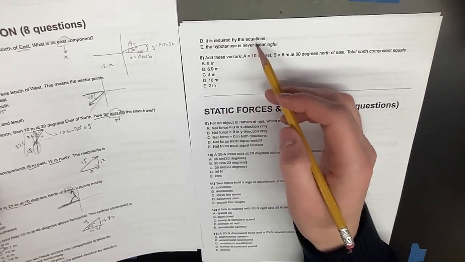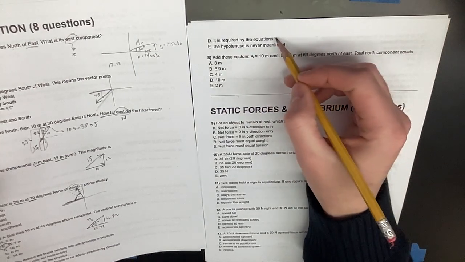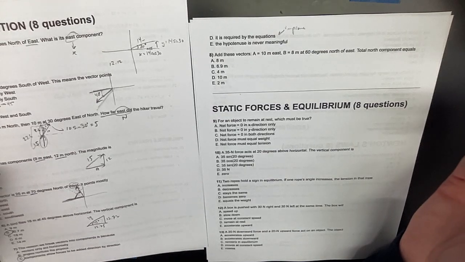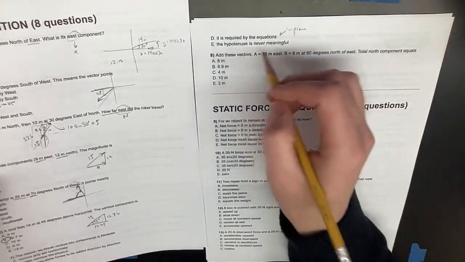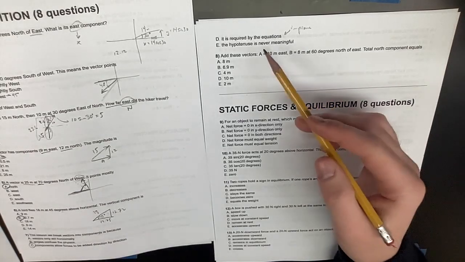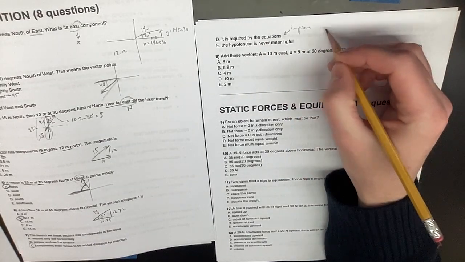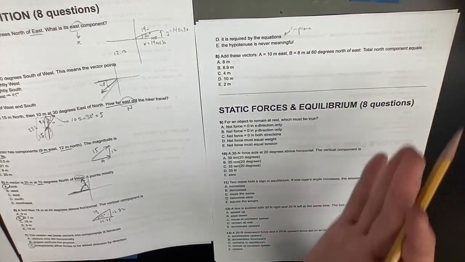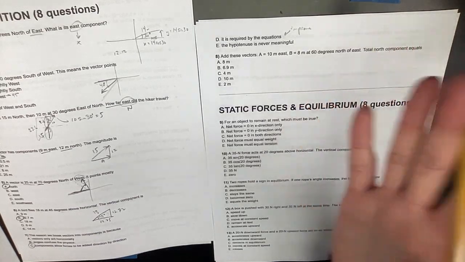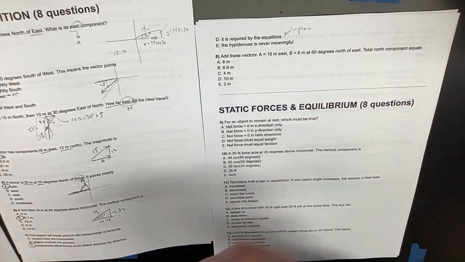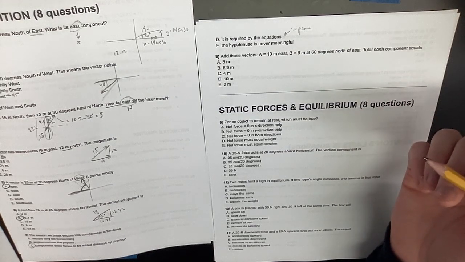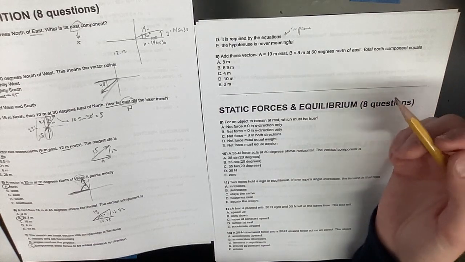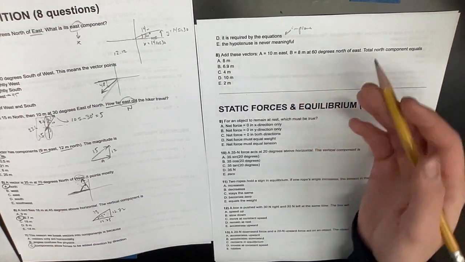It is required by the equations. I mean, I guess that's also true, but as I've mentioned before, I'm going through this to prepare the answer key, so I'll improve that. I don't want that to be the answer. But it is true, because in the equations you can't mix apples and oranges. And then the hypotenuse is never meaningful? Not never. There's still a meaning to which way I pushed it and how hard. It's just not useful for the math. Okay, so I would probably go with C. The components need to be in component form before adding the directions. I don't know if that made sense. They need to be in components before you can add them.